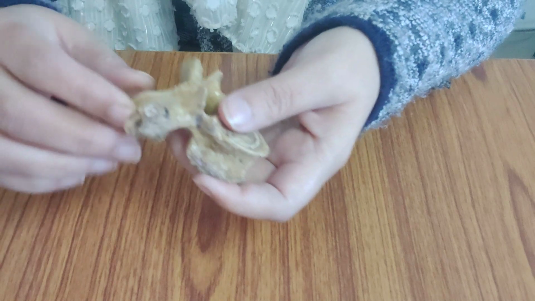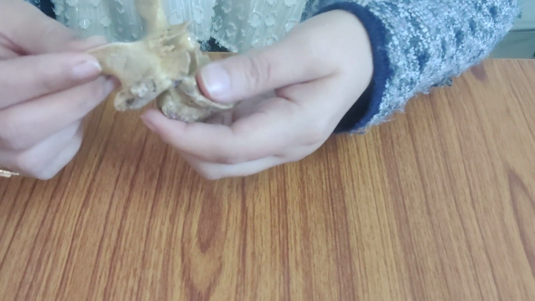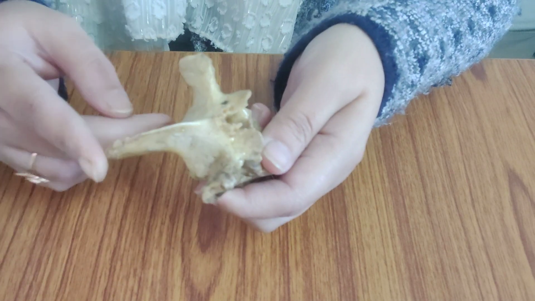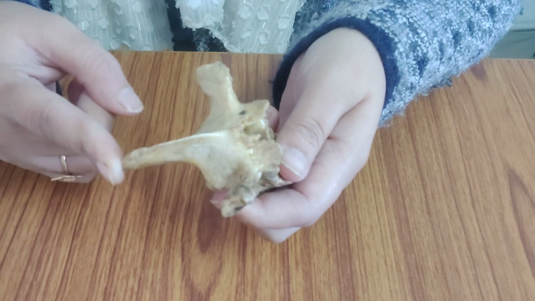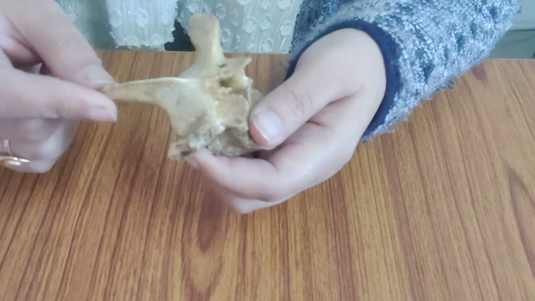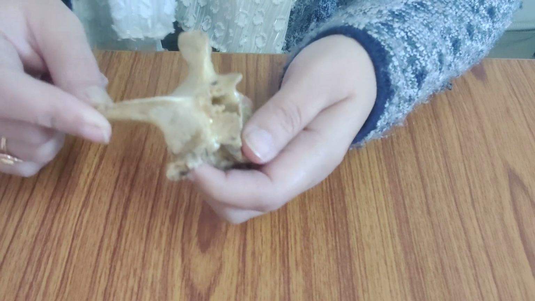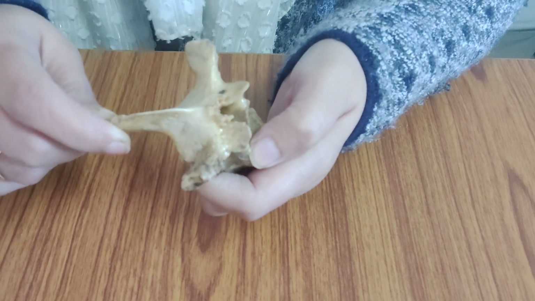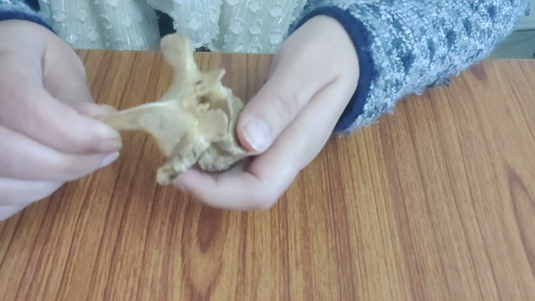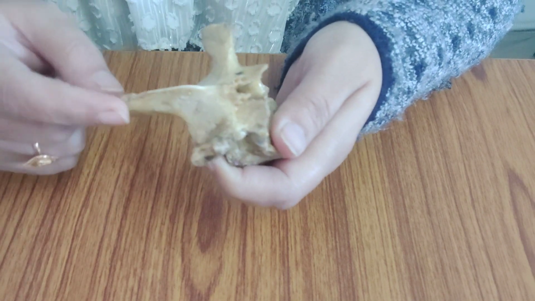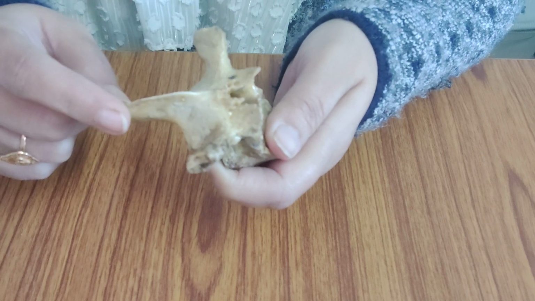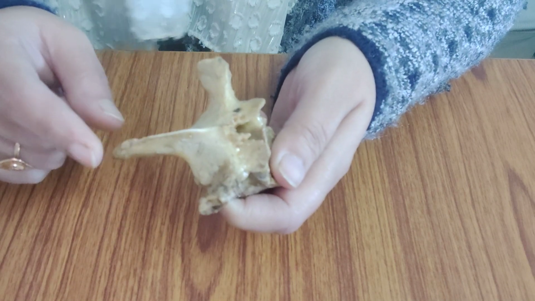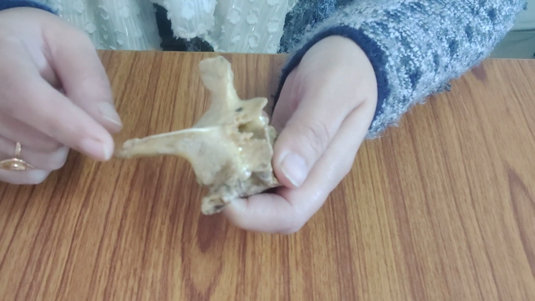Okay. Now, coming to the attachments on the spine. The spine gives attachment to the supraspinous and interspinous ligaments. It also gives attachment to some muscles like trapezius, latissimus dorsi, serratus posterior superior, rhomboids, and the serratus posterior inferior. So these are some muscles which are attached on the spine. Ligaments attached on the spine are the supraspinous and interspinous ligaments. Then the muscles attached are trapezius, rhomboids, latissimus dorsi, serratus posterior superior, and serratus posterior inferior.